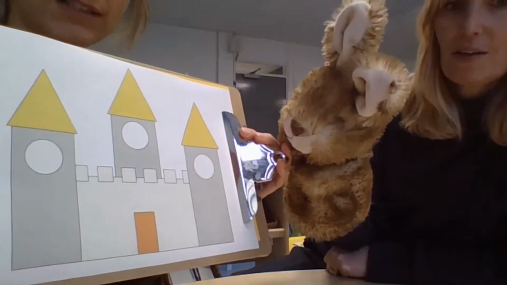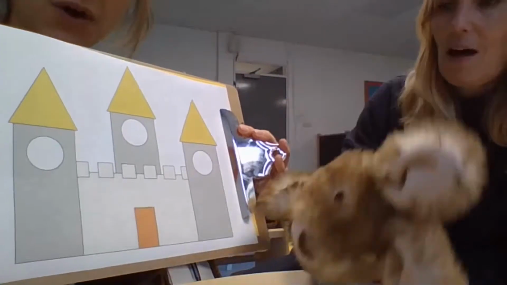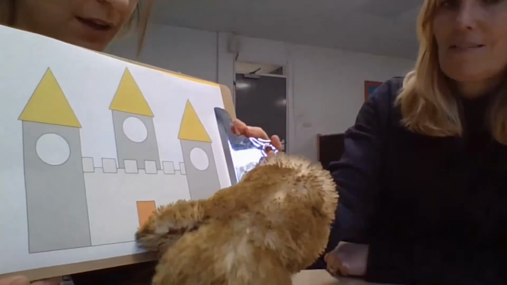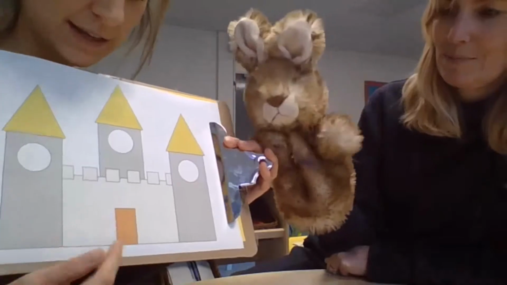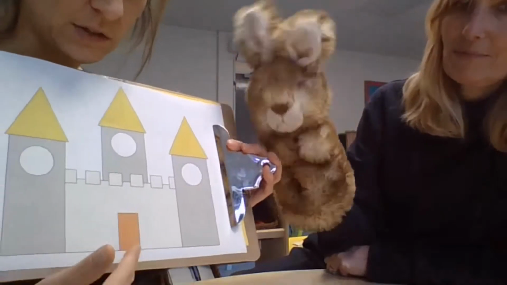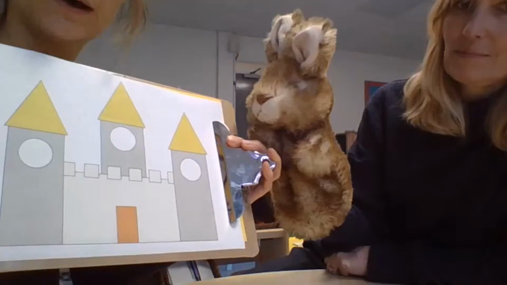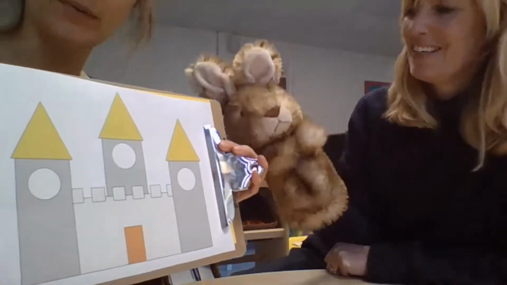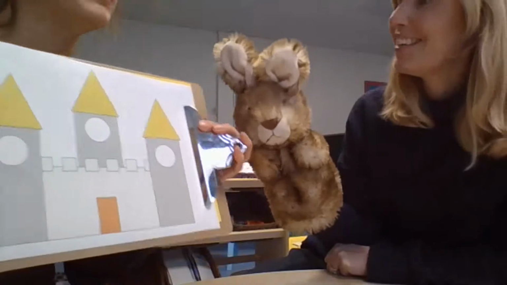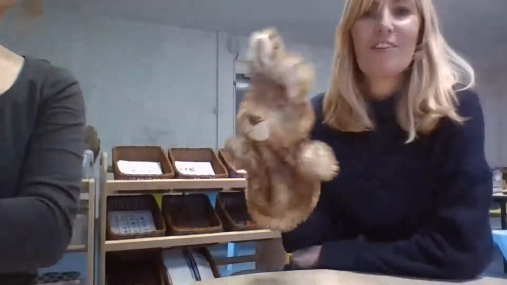Miss, I wonder if reception can help us find now a rectangle. Okay, can you point to the rectangle? Those are rectangles. Bunny, your turn. Ah, the door is a rectangle shape. 4 sides, 2 longer ones and 2 shorter ones. Oh my goodness, reception. Well done, and thank you for helping Bunny. I think they really helped him then. Do you, Miss? They're great shape spotters.